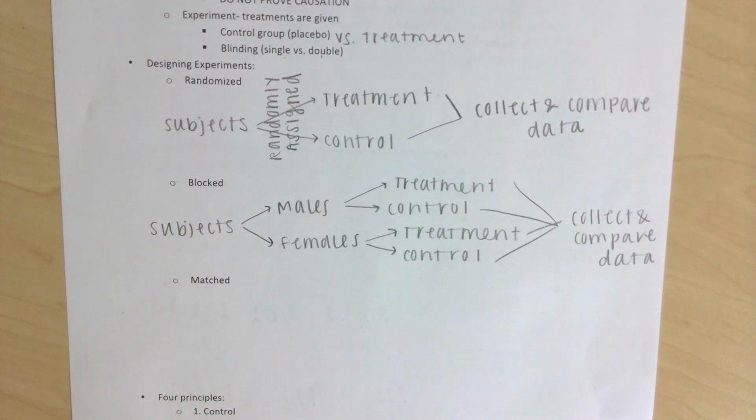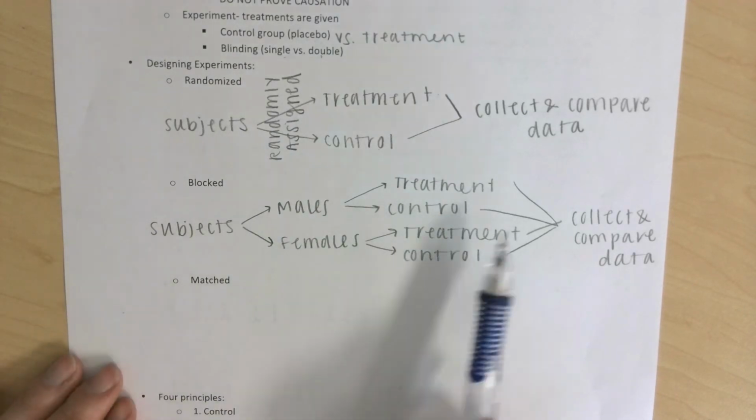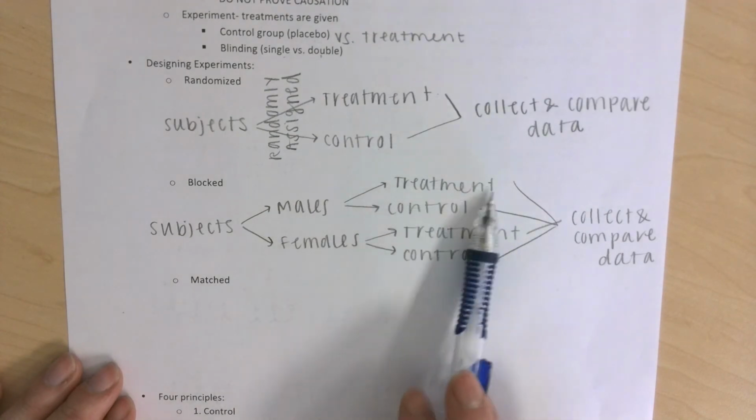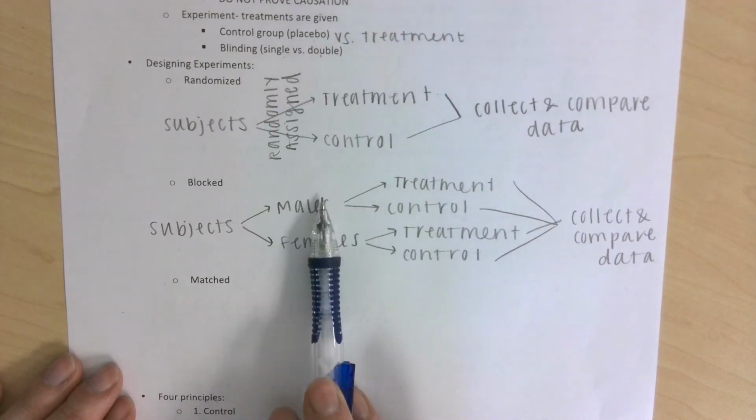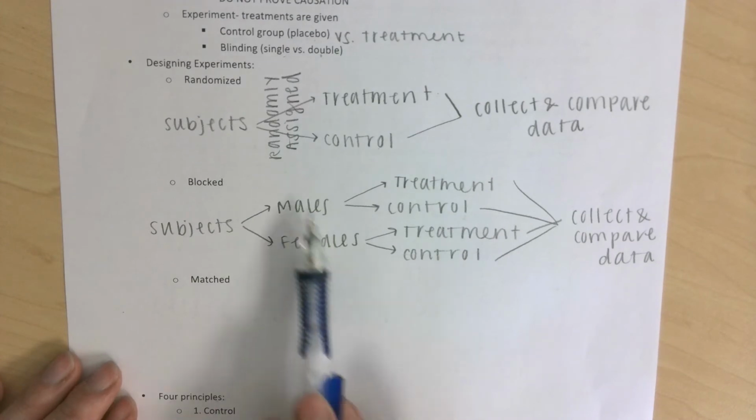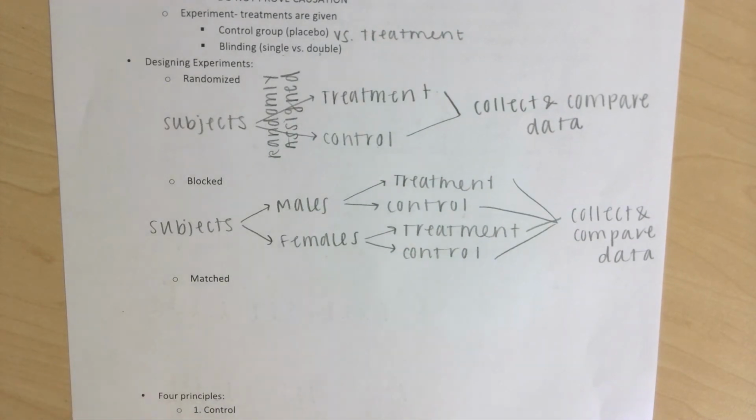Okay, blocking is nice if you believe that some variable that you're not actually giving or testing as part of the treatment, but some other outside variable, is going to impact your study. So in this case, I would be able to see whether my treatment had more of an effect on males versus females, which might be a nice kind of addition onto that study.